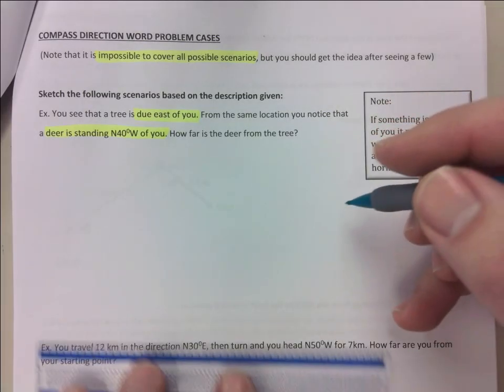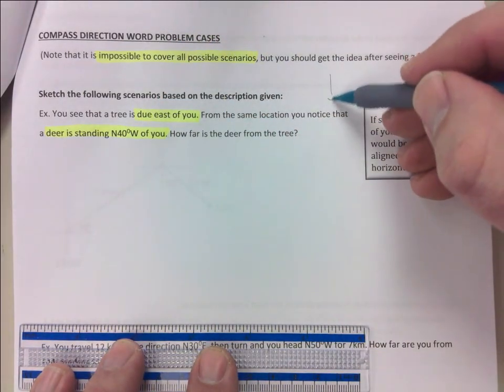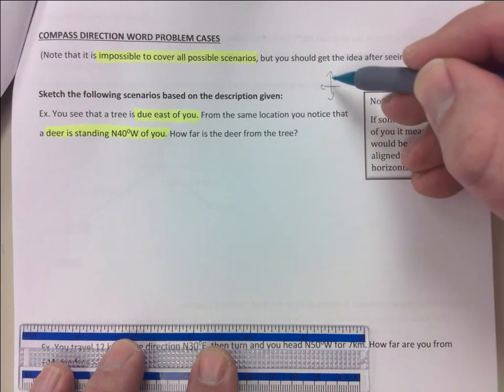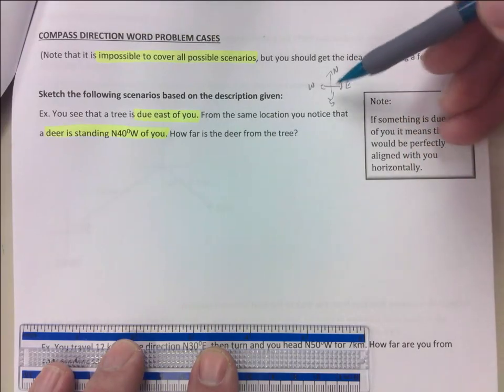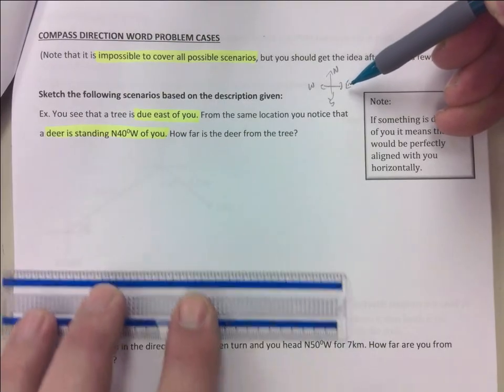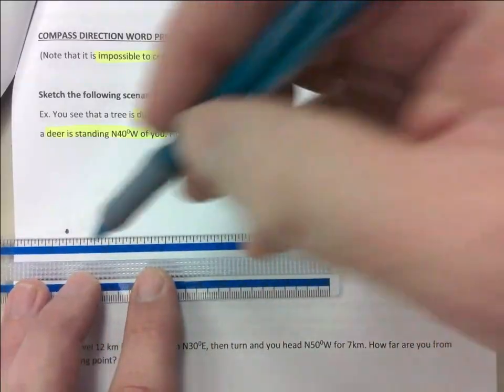So let's see here. If something is due east of you, let's just have a little compass here, right? If this is north, south, west, east, that means you're standing somewhere here and the tree is going to be east of you. So let's start with that. This is me.